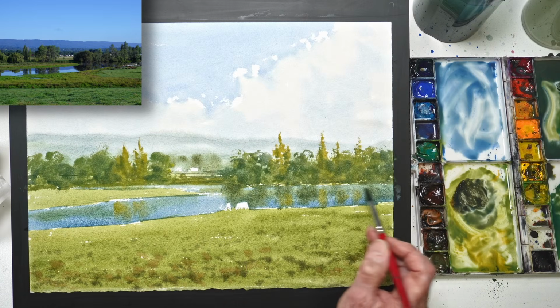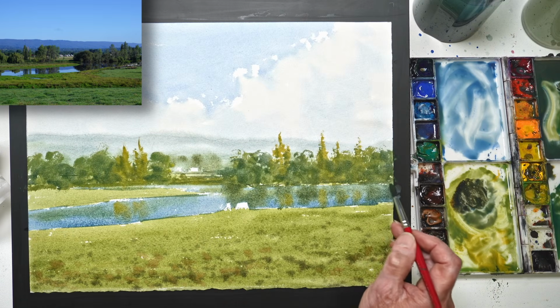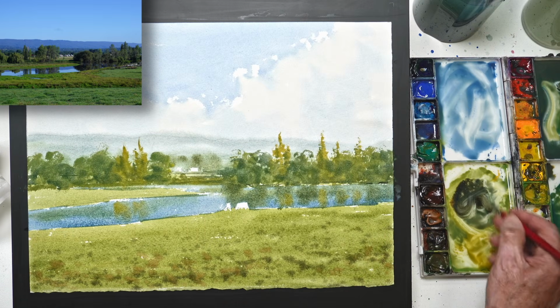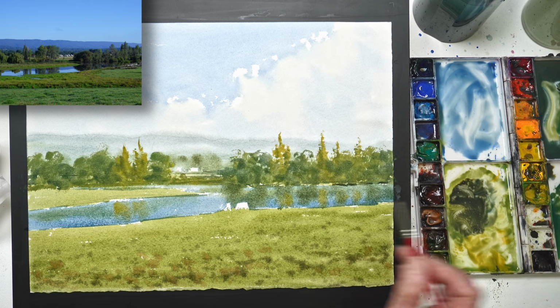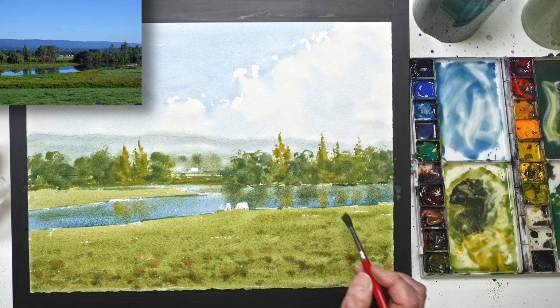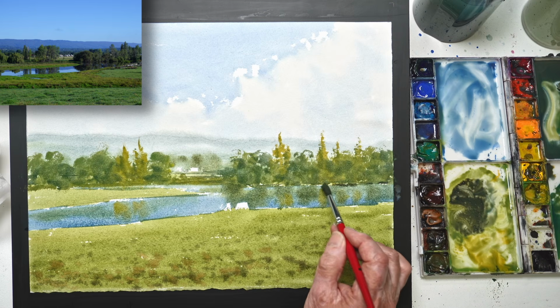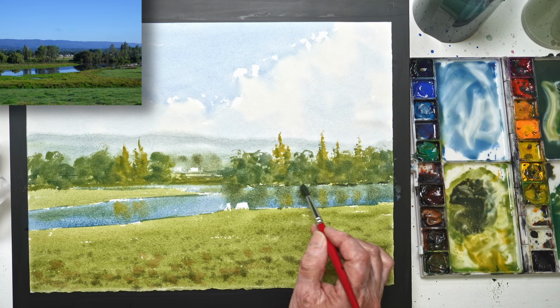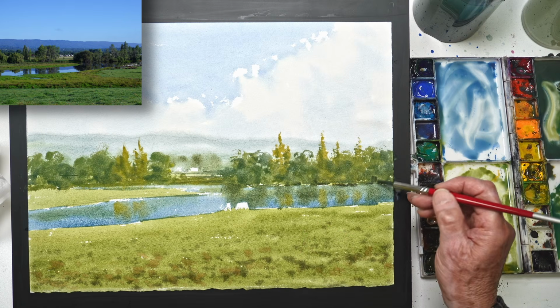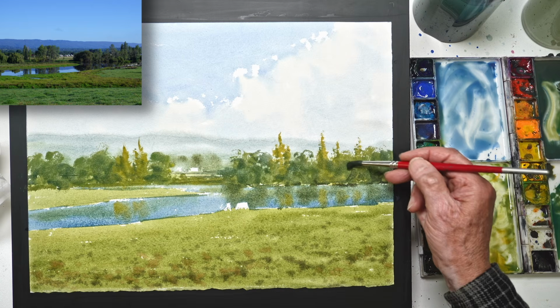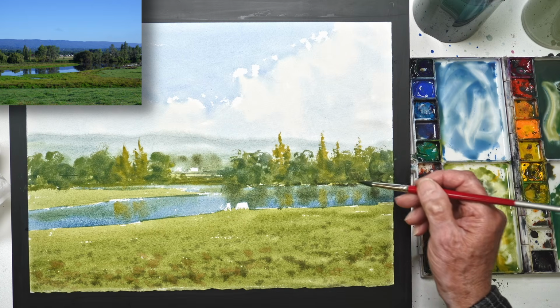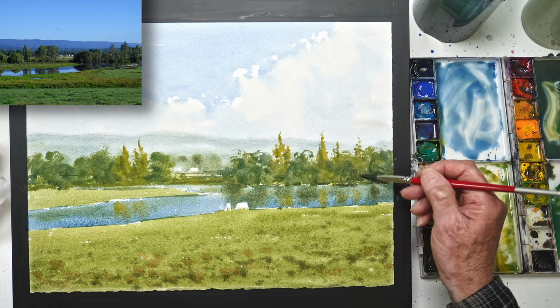At the water's edge, you quite often get a darker shadow area, so I just mixed a dark green, mainly French ultramarine, a bit of burnt sienna and aureolin. Darken some of these shadows. But if you put a shadow in the tree, make sure you throw in its reflection.